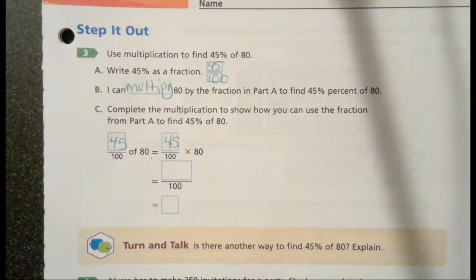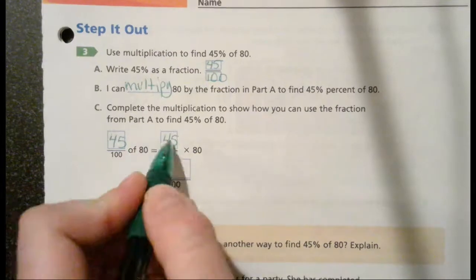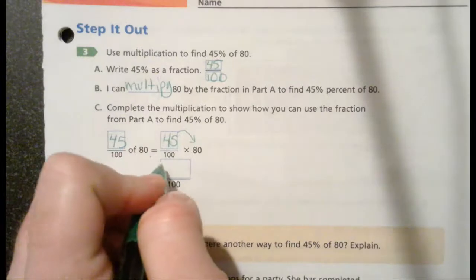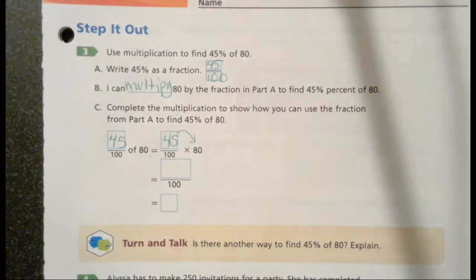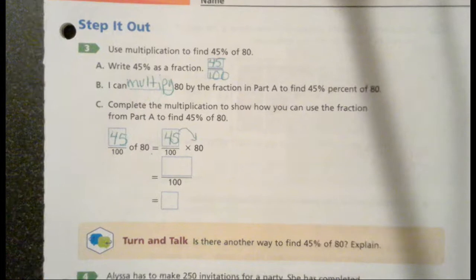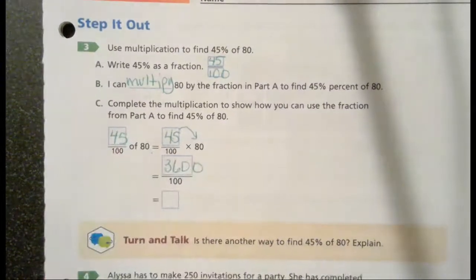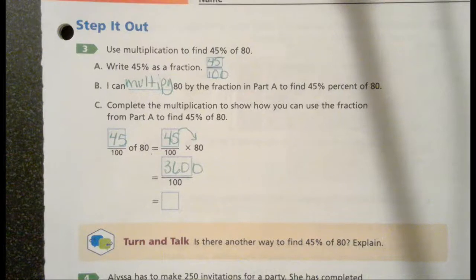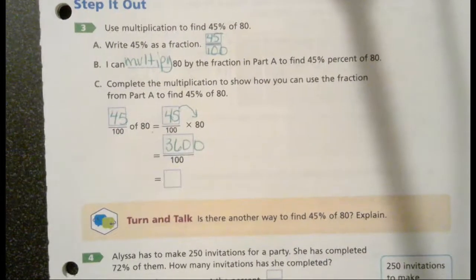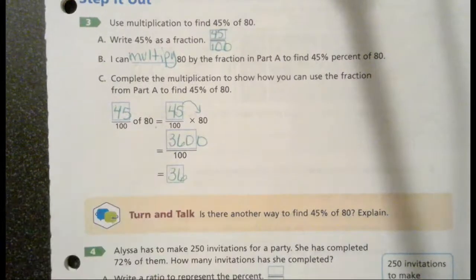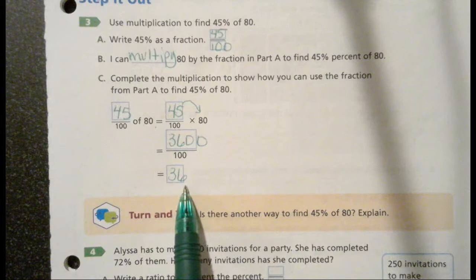So then we have 45 times 80, which equals, oh boy, I'm going to cheat. I'm getting out my calculator. 45 times 80 should be 3,600, yes. So now we wind up with 3,600 over 100. Well, if we divide 3,600 by 100, we wind up with 36. So 45% of 80 is equal to 36.